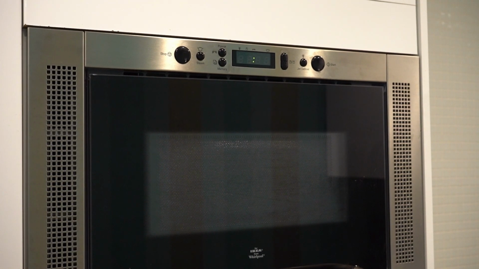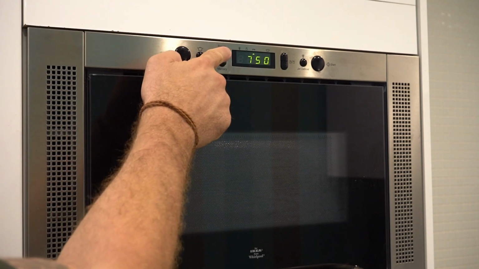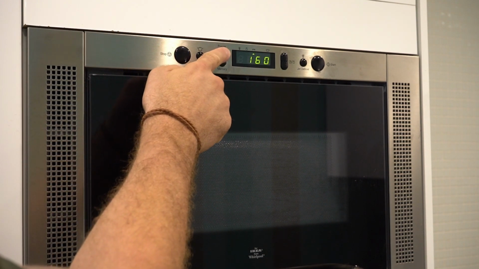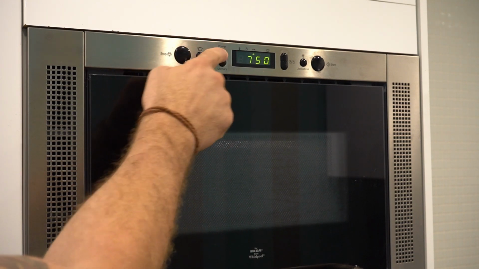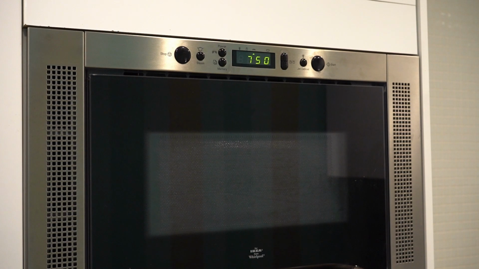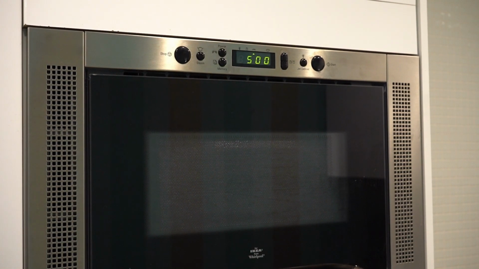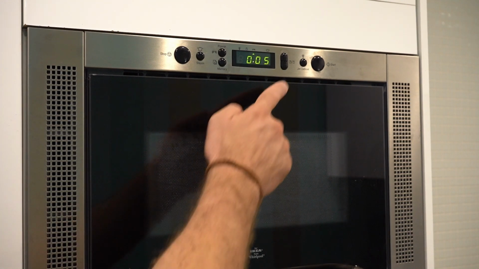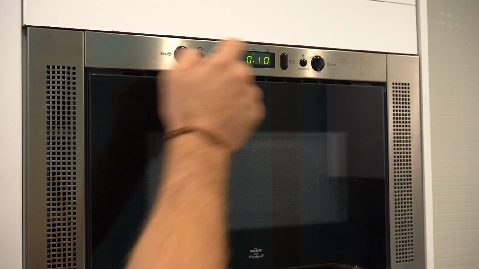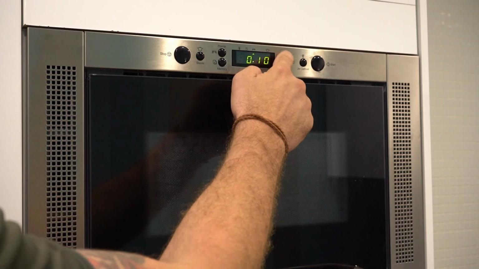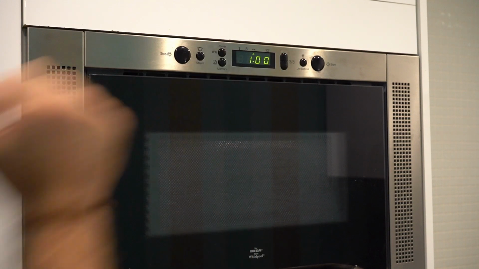First, you can see this button here, which stands for power. If you press it a couple of times, you can control the power, and you go from 160 to 750, which is maximum. So let's say we want regular usage, we're going to take something medium, like 500. Then we can go with this button here. As you can see, with up and down, you can add time in 5-second steps. Let's say we want 1 minute.